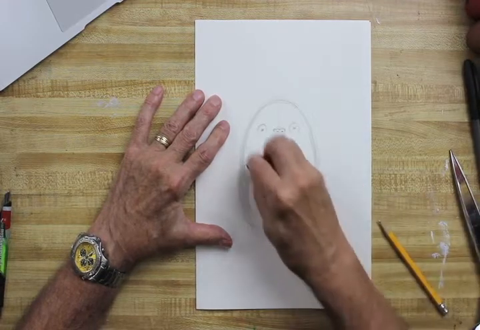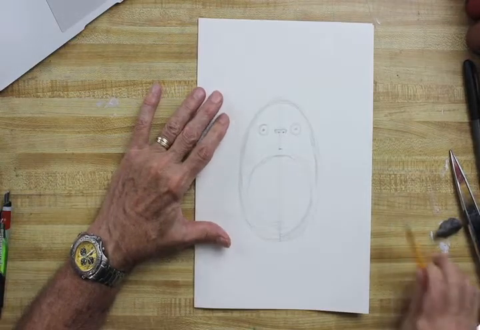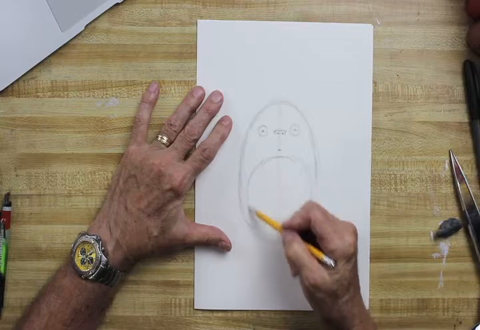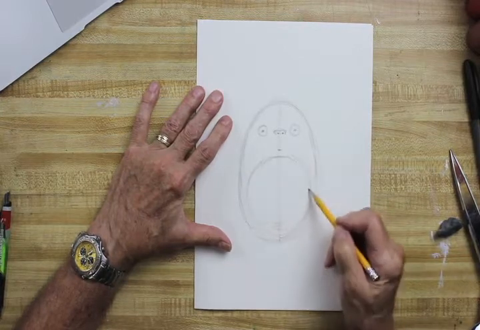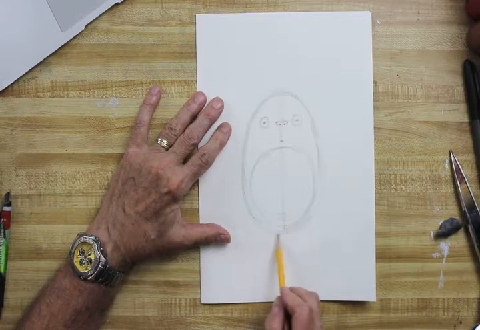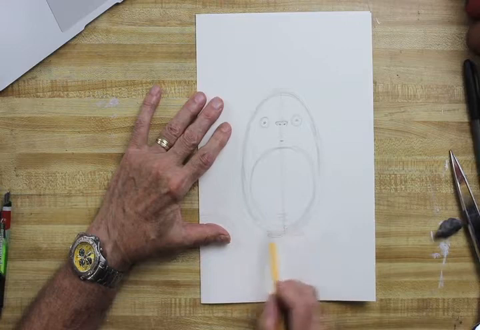Yeah, and just stay light with it. If you want to change your mind, you can always change your mind a little bit. I do so many times while I'm drawing. I'll be making little improvements and changes. Good. Okay, so down here we'll do just a little hint of some feet.